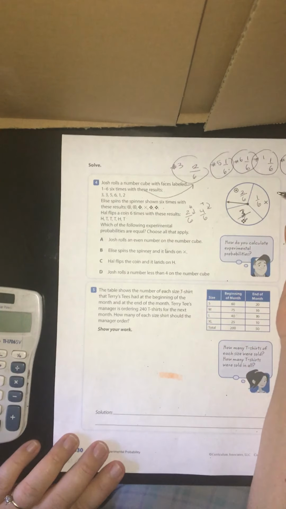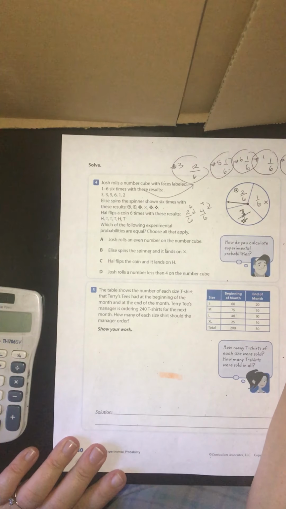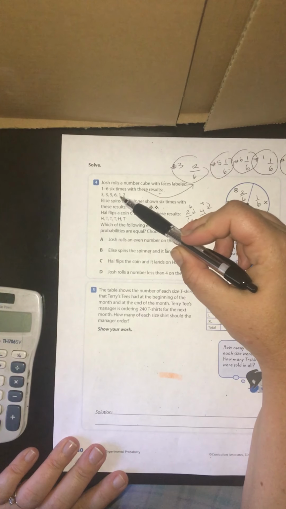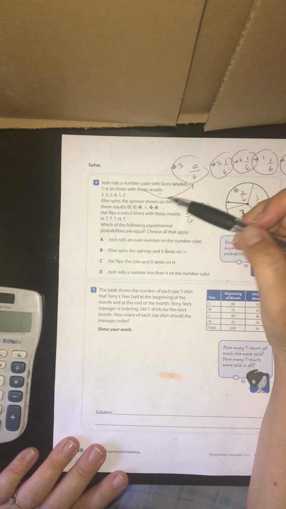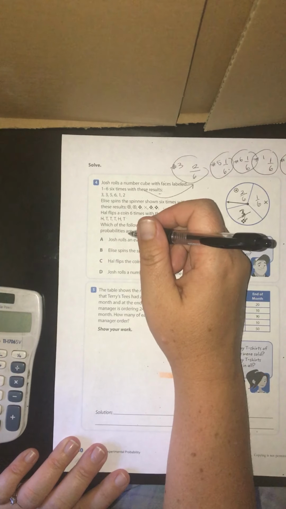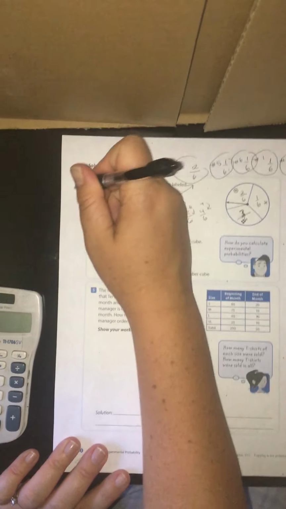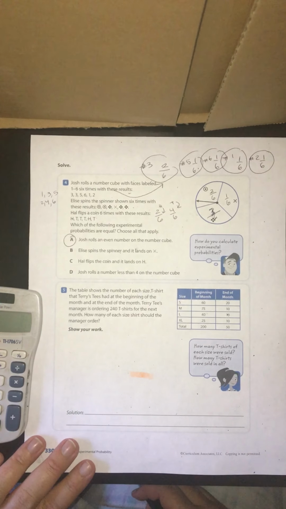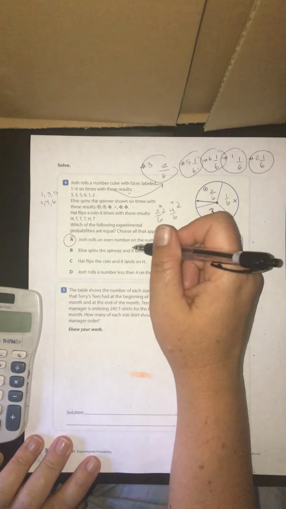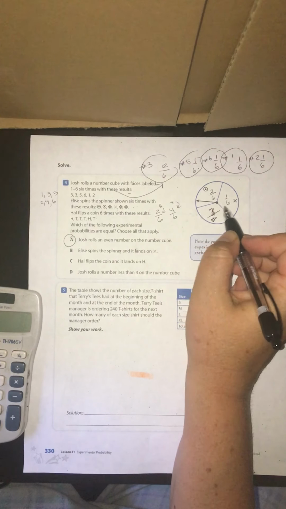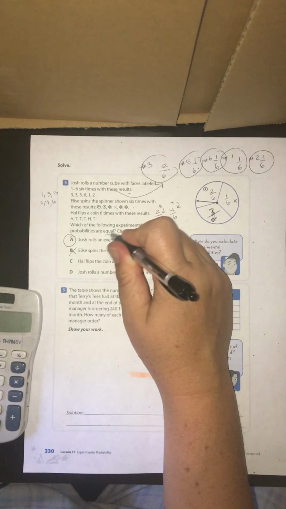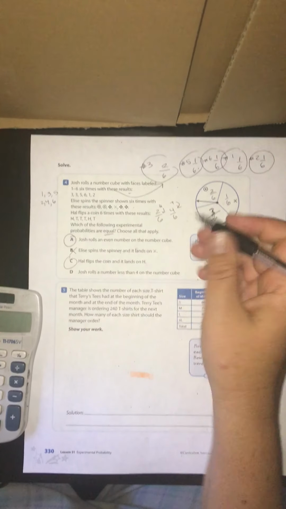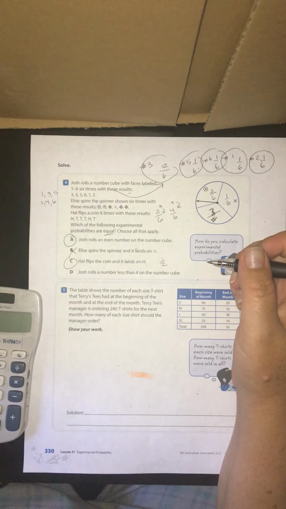Which of the following experimental probabilities are equal? Josh rolls an even number on the number cube. So if they have 1, 2, 3, 4, 5, 6. That is definitely likely because he could get 1, 3, 5 or 2, 4, 6. We just talked about this on the previous problem, so just bringing that information back. Elise spins and it lands on X. Well, X was 1 out of 6, so that is not very likely. We're looking for equal. He flips a coin and it lands on heads. That's true, remember, because it's 1/2. Any time you're flipping a coin it's 1/2.